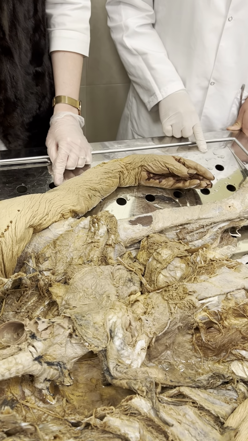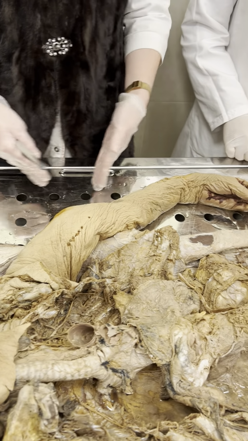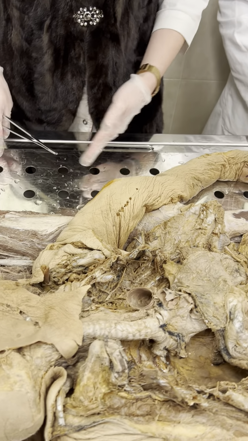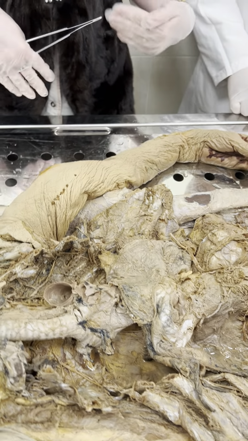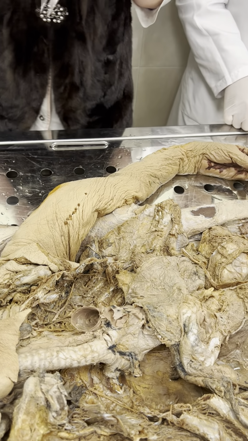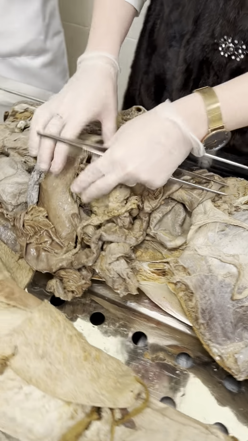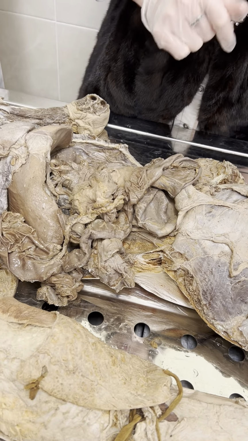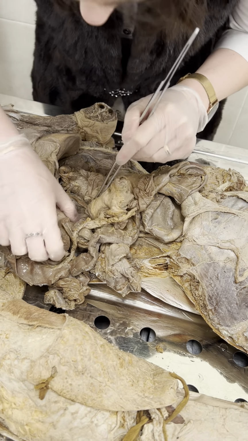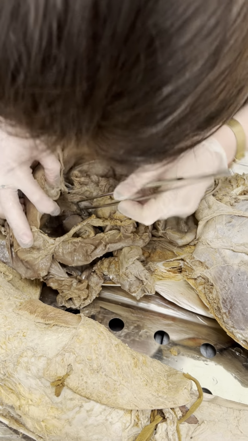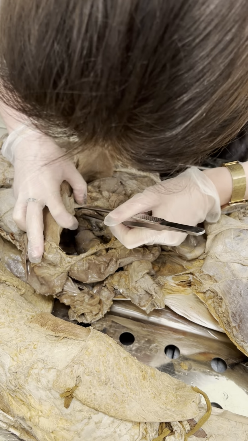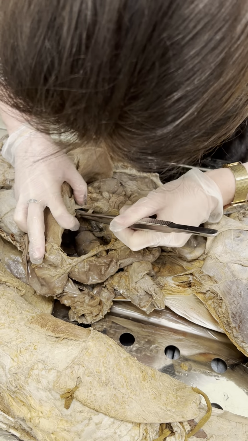Visceral branches, I told you, are divided into paired and unpaired. Paired branches supply paired organs, unpaired branches supply unpaired organs. So first, paired branches. The first paired branch is middle suprarenal arteries. I think we cannot see it here. So they supply adrenal gland. These are small branches.